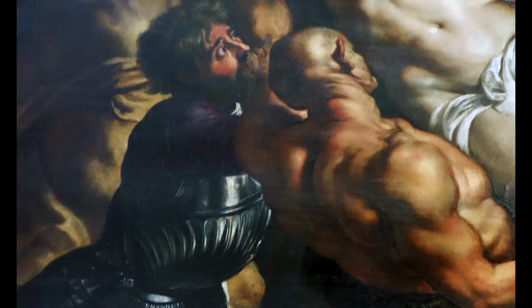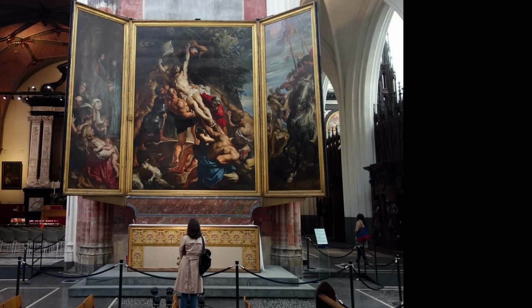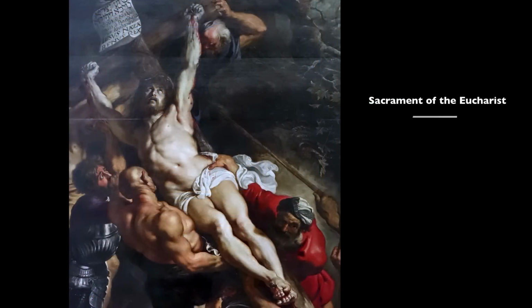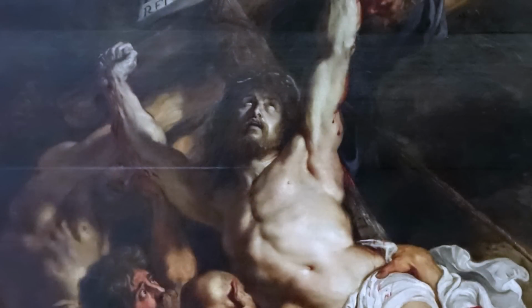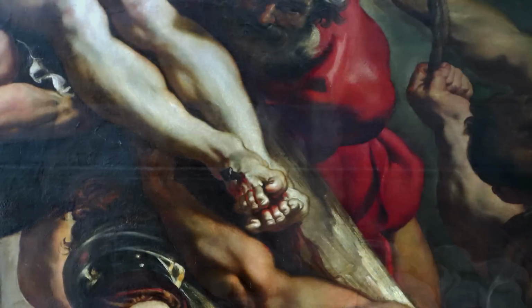But the physicality is also important because one of the main concerns of the Catholics had to do with the ritual of the Eucharist, the ritual where the bread and the wine are turned into the actual flesh and blood of Christ, according to the Catholic tradition, during the sacrament of the Eucharist. And certain sects of Protestants denied this. And so we have this representation of Christ as this physical present figure. This is not a spiritual representation in the medieval sense.